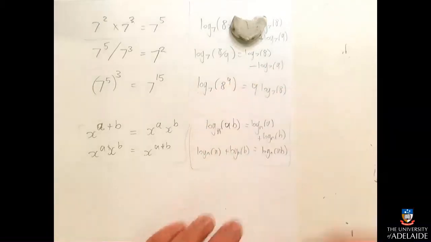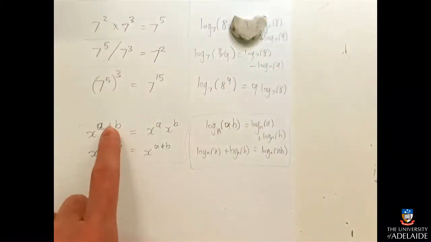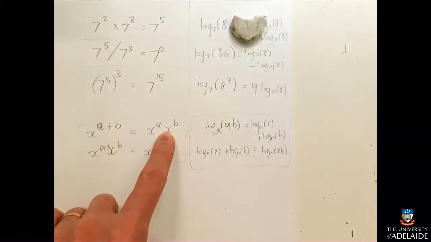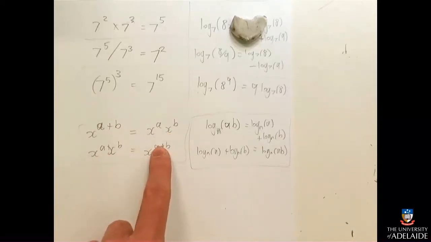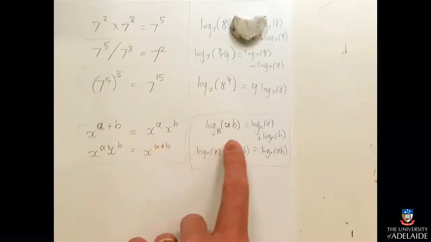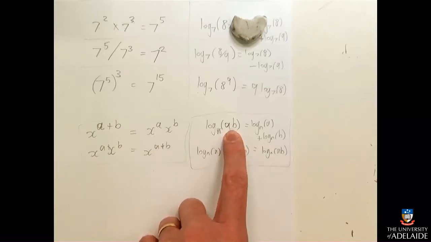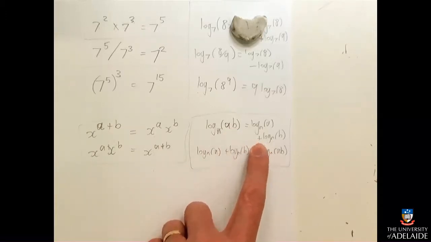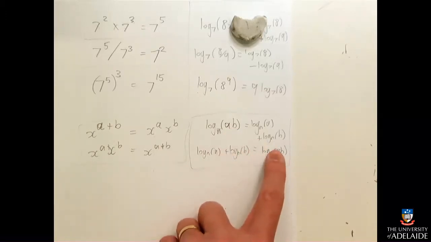So same deal. In here, addition up the top is multiplication down below. Multiplication down below is addition up the top. I've just written the same thing in the reverse order. Multiplication on the inside is addition on the outside, and addition on the outside is multiplication on the inside.